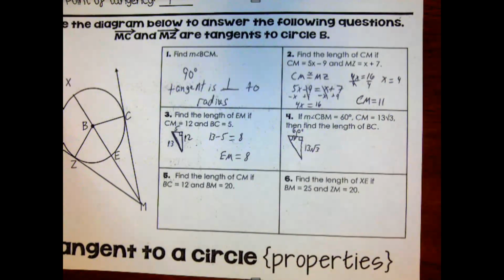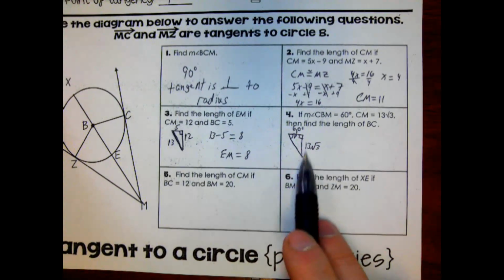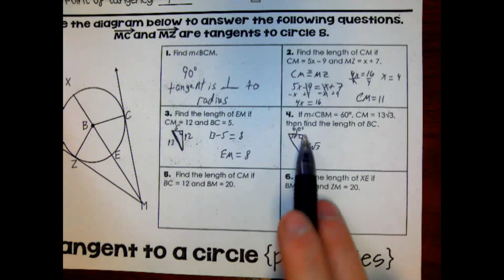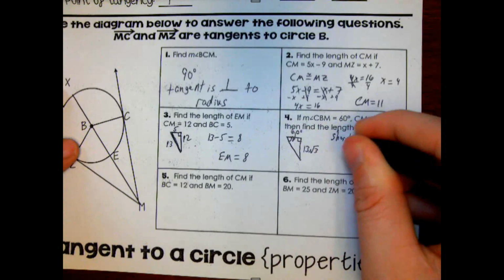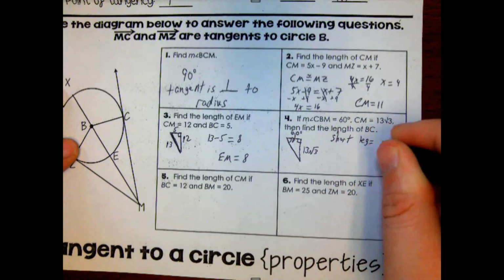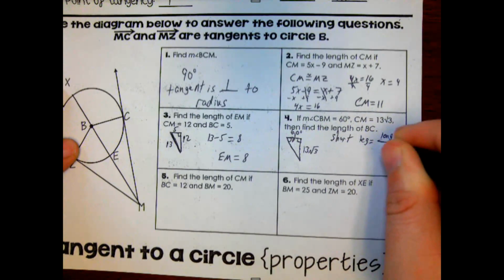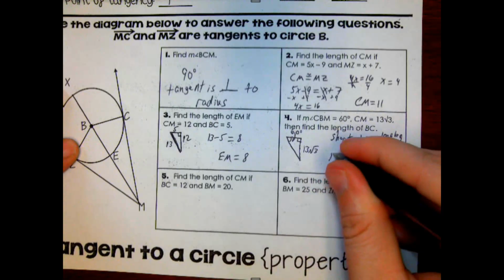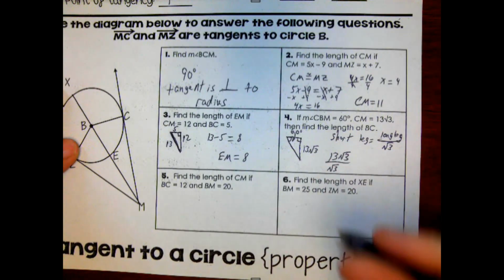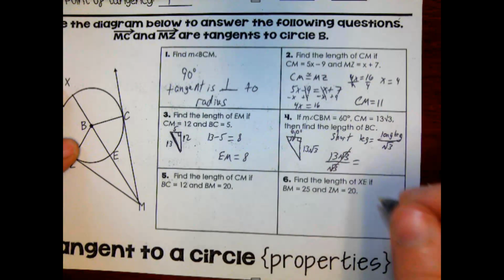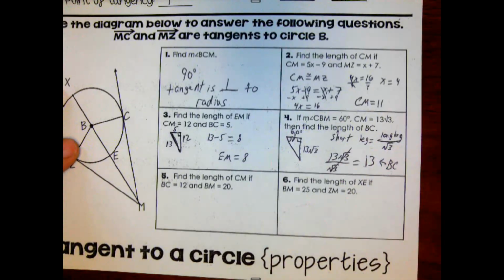Now, quick reminder about special right triangles. That makes this a 30, 60, 90 triangle. This is the long leg. They're asking me to find the length of the short leg. Remember that the short leg equals the long leg divided by square root 3. So I want 13 square root 3 divided by square root 3. These two things cancel out. So that means that BC is 13.